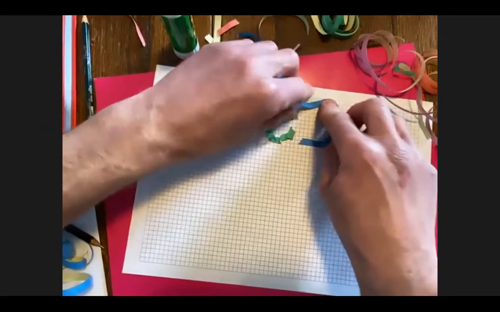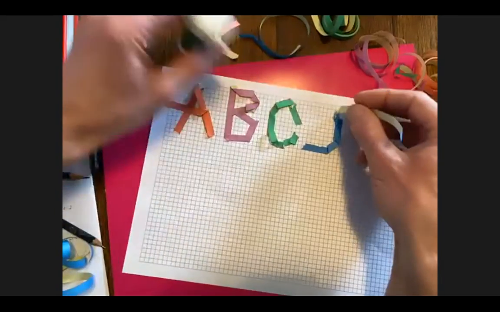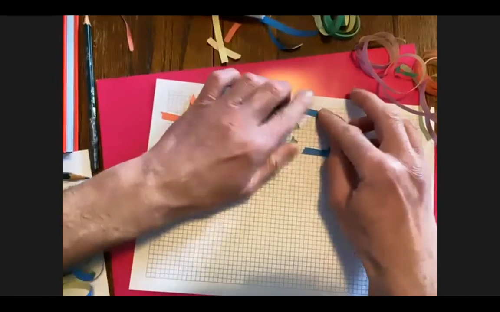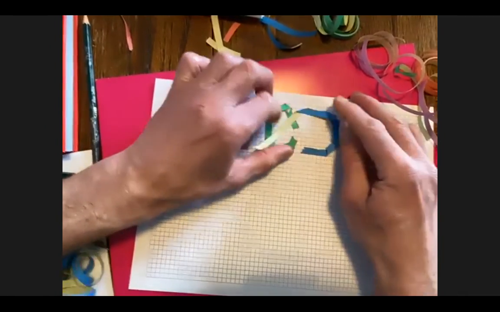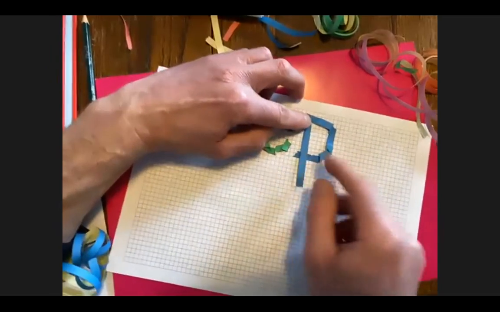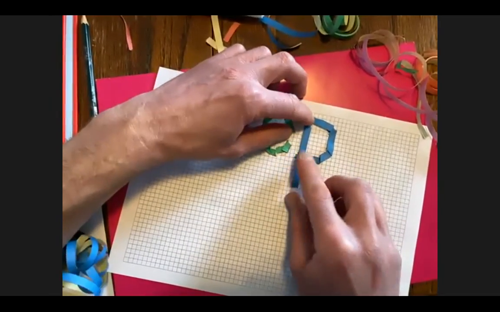The one that I was working on originally was based on ribbon. And if you found this a bit fiddly, you could just cut strips of paper to the width that you wanted.